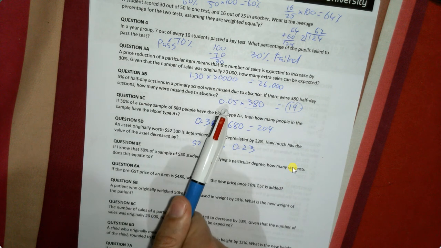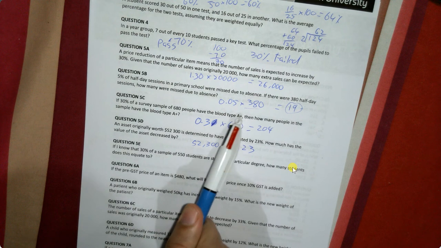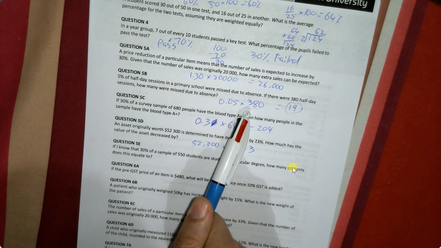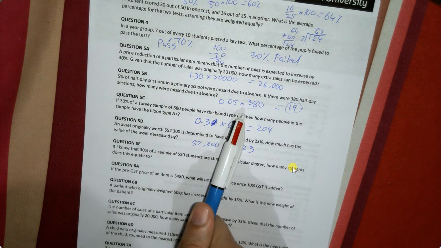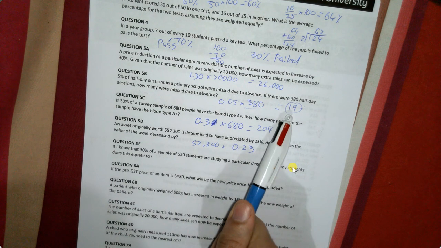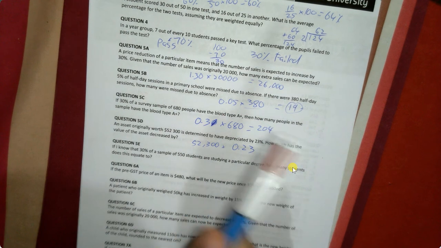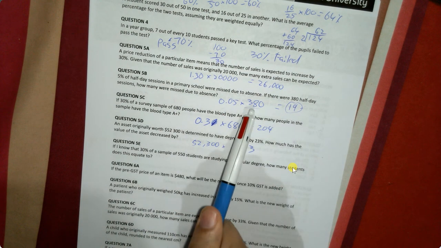5b, this is all you've got to do: 0.05 times 380. I know that it's a 20th, so that's what 5% is. You could always just divide by 10 and then halve it. So 380 divided by 10 is 38, which is 10%. Half of 38 will give you 19, which is your 5%.